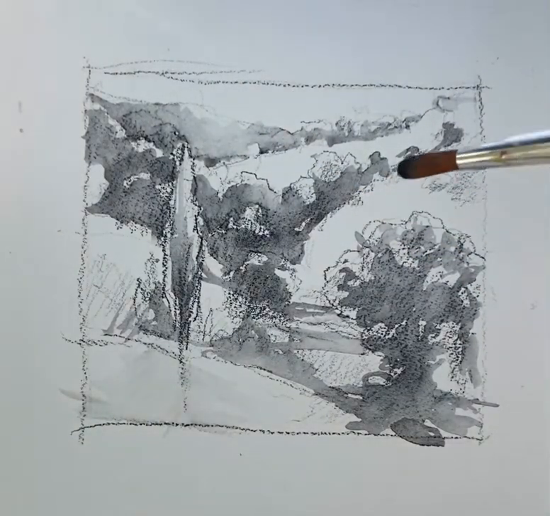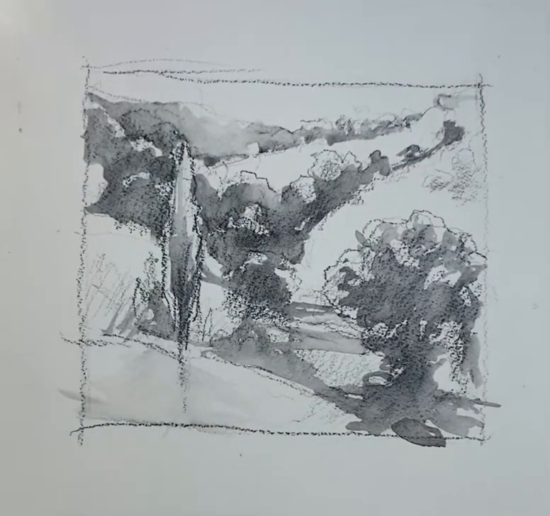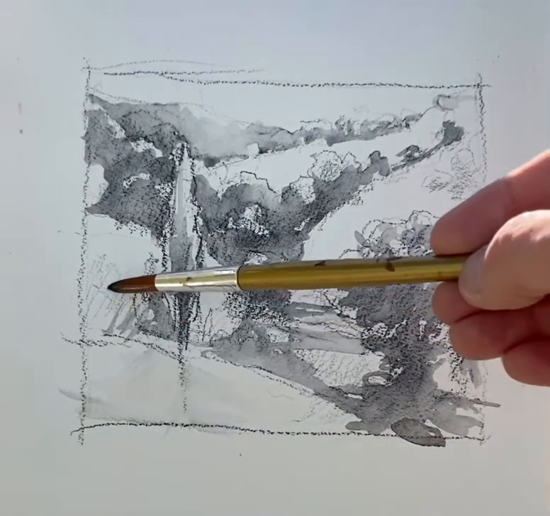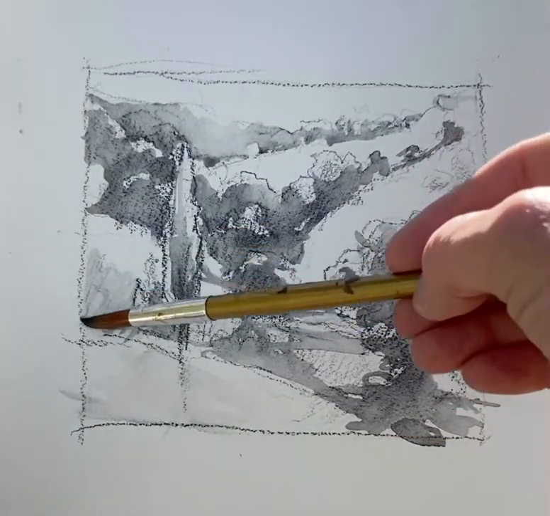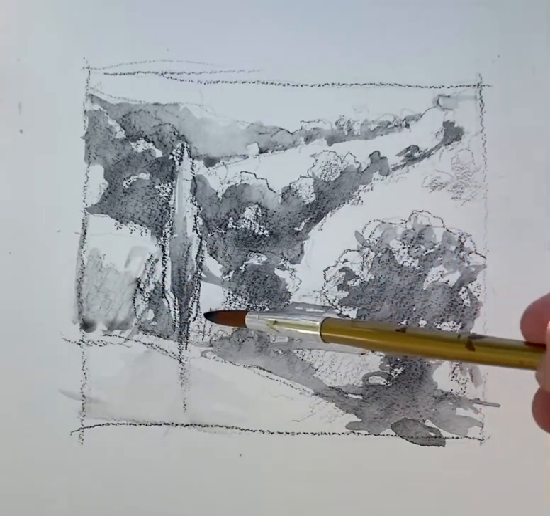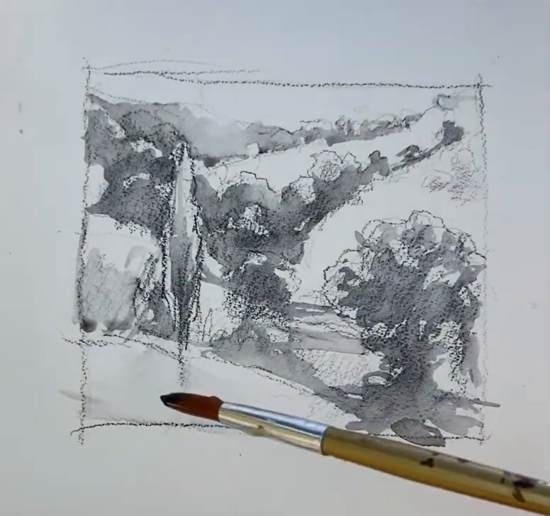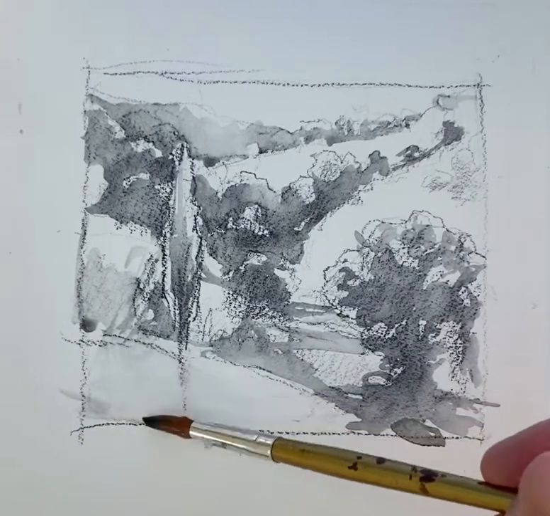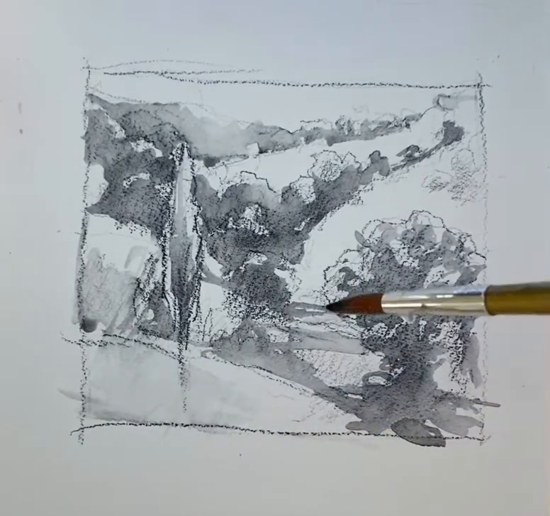So we want to keep our dark values in the foreground and our light values in the background. Here we have some brush. Just going to indicate that brush lightly and let some more value down into the foreground.